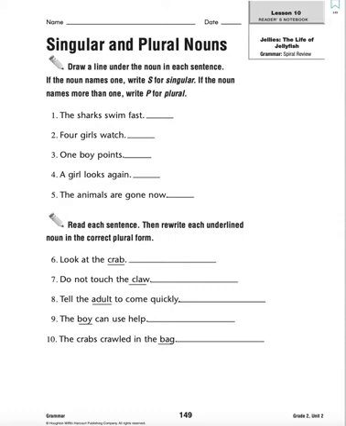If I want to turn claw into more than one claw, Valerie, it turns into? We need to put an S, so it would turn into what word? Claws, right. Claw turns into claws. We just need to put an S at the end of it. C-L-A-W-S. Do not touch the claws.